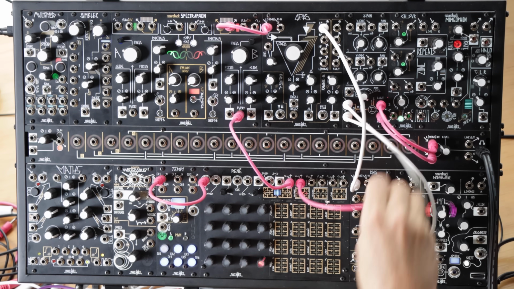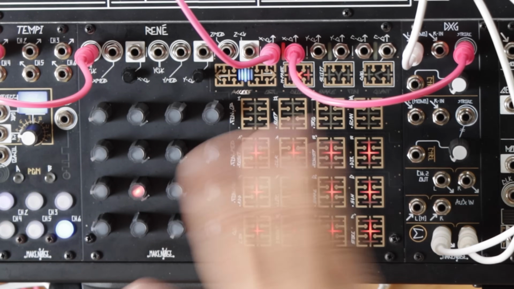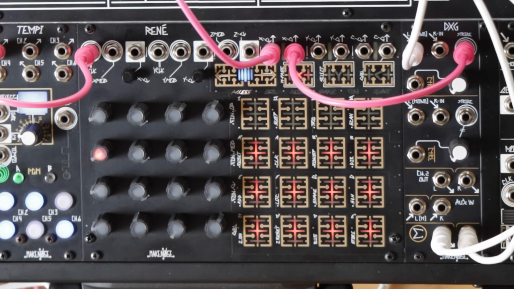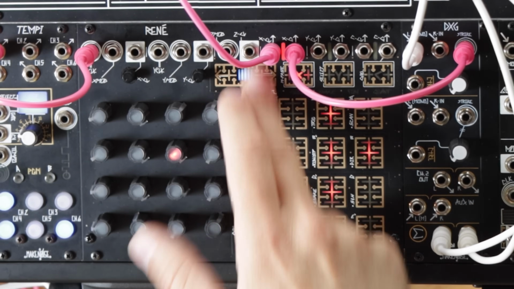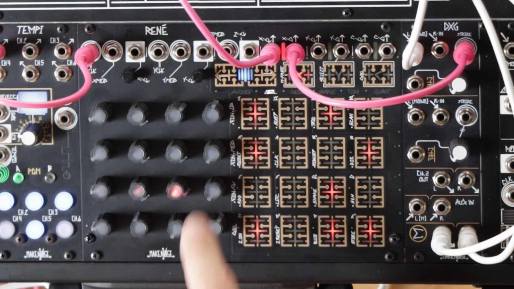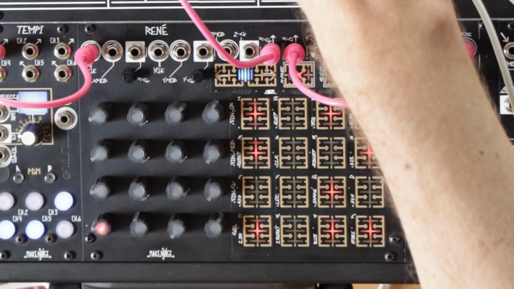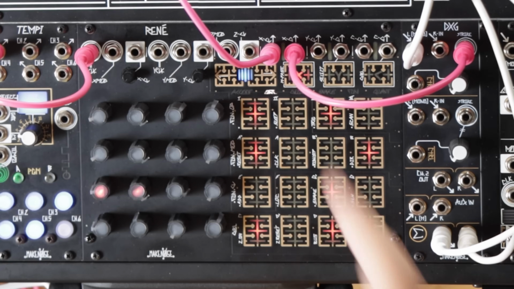Let's strike the DXG with some X gates. And let's try out some rhythms and timing with the X channel. Instead of all 16 steps, let's try 12. I like 9, perhaps even better. It's 3 times 3.